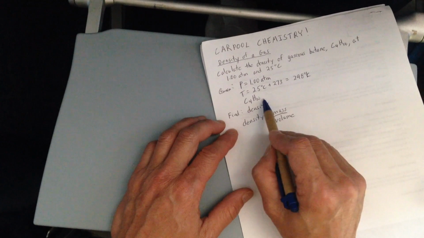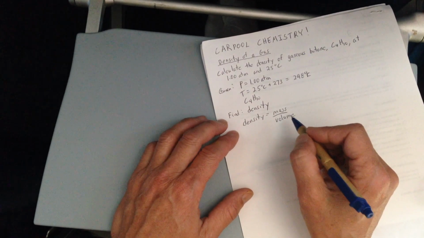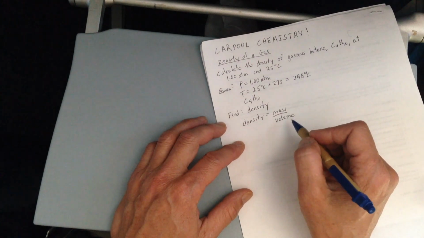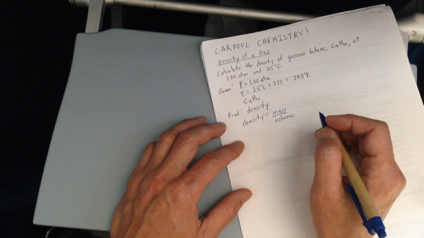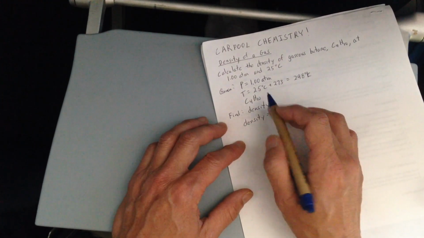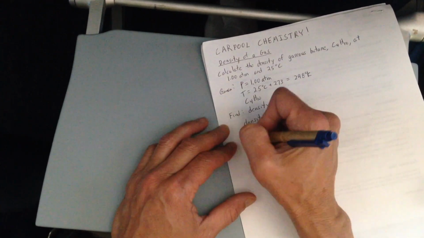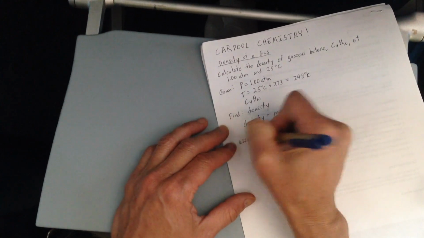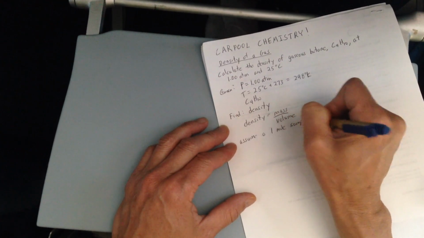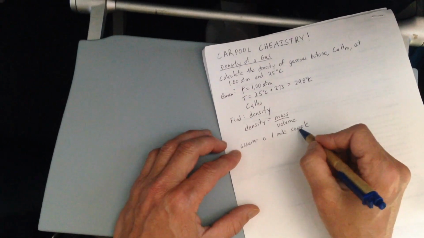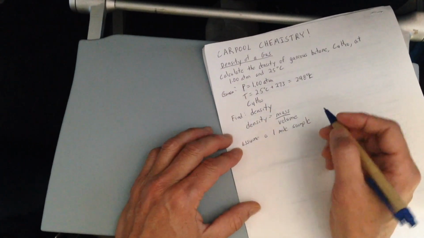What we do know is molar mass, and we do know that density does not depend on the amount that you have. The density of a small sample of gas at a certain pressure and temperature will be the same as the density of a large sample of gas at a certain pressure and temperature. So for convenience sake, we're going to assume a 1 mole sample. If we assume a 1 mole sample, the mass of that sample is simply the molar mass of C4H10.